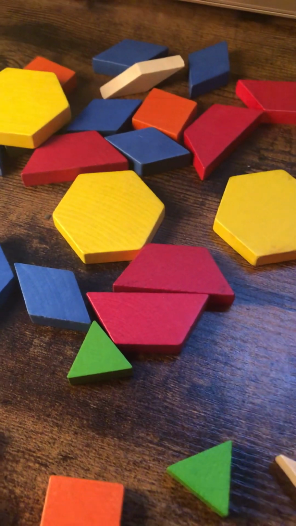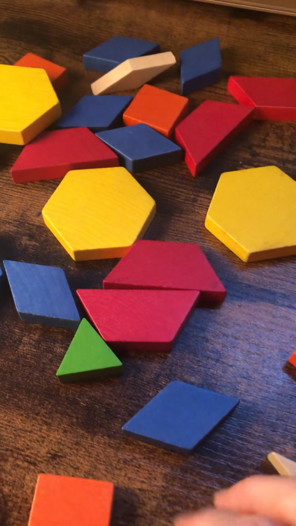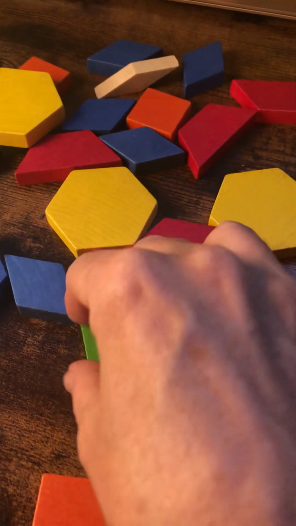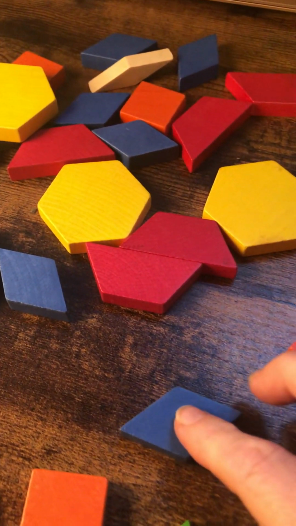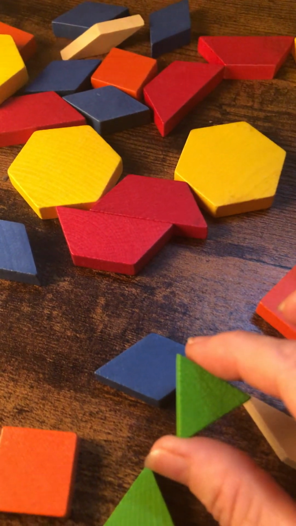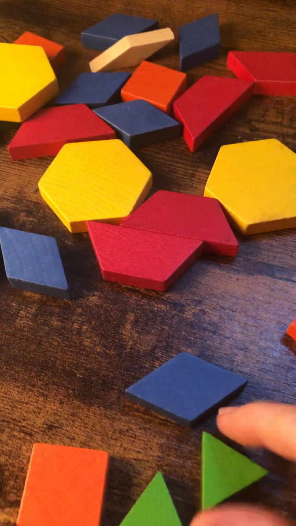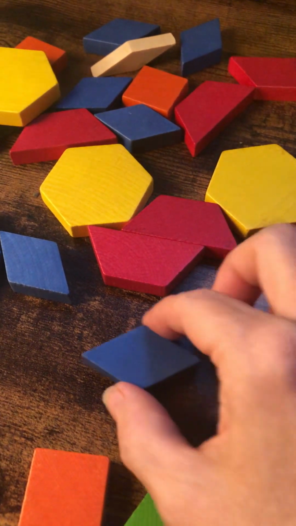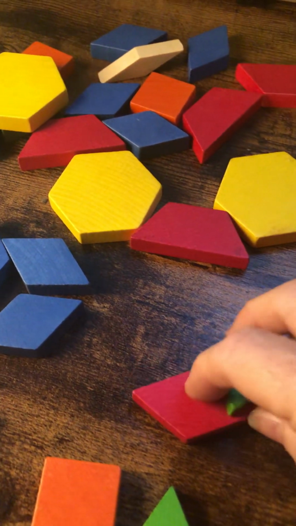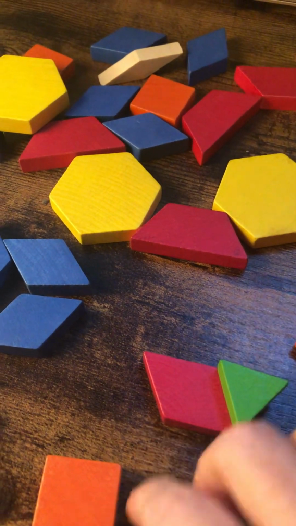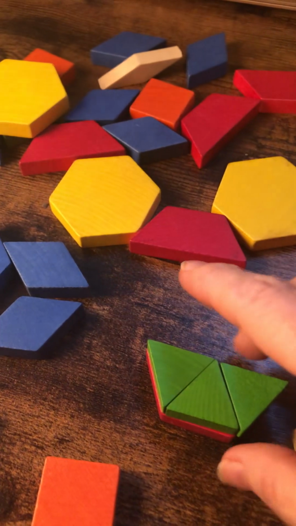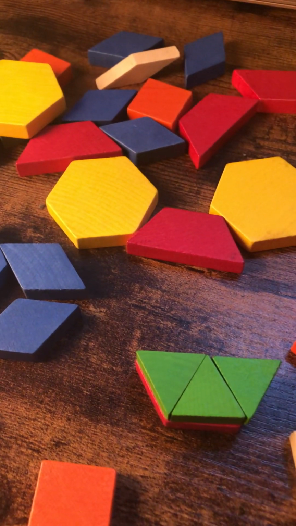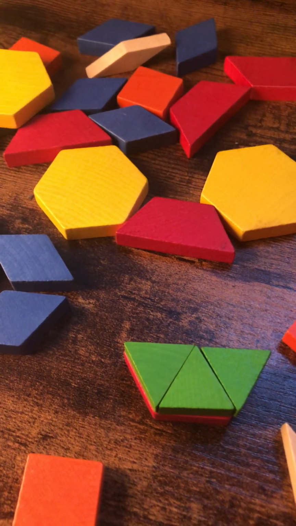For instance, this diamond can be made with 2 triangles. So we know that this is twice as much as the triangle, and the triangle is 1/2 of the diamond. And 3 triangles make up this trapezoid, or it might be a rhombus. I get those confused.